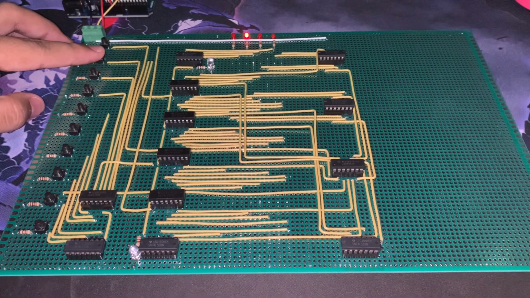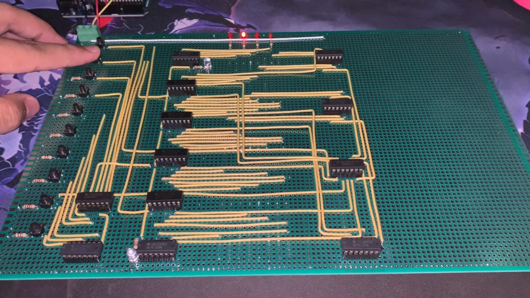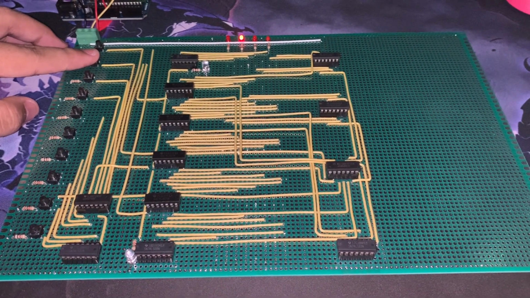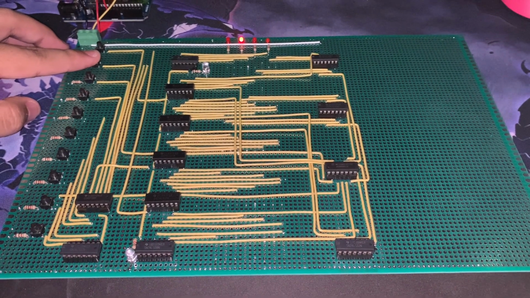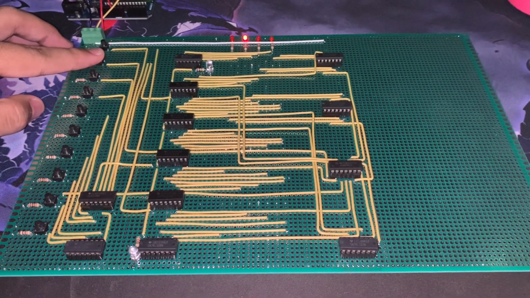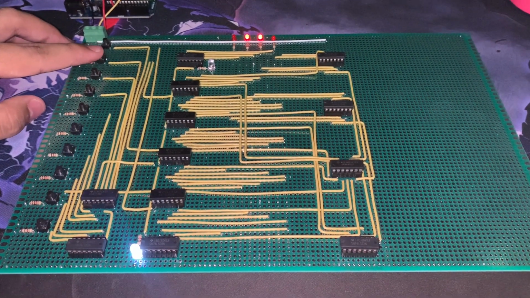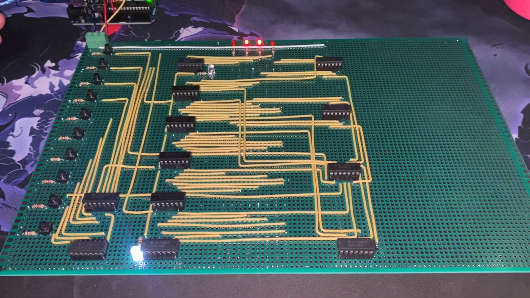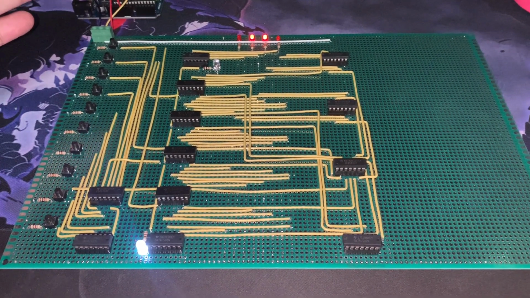It's gonna be 0, 0, 1, 0. State D is the state where we wait for releasing button 1. And when releasing button 1, it's gonna go to state E. 0, 1, 1, 0.